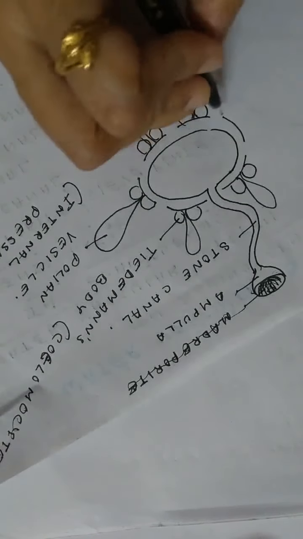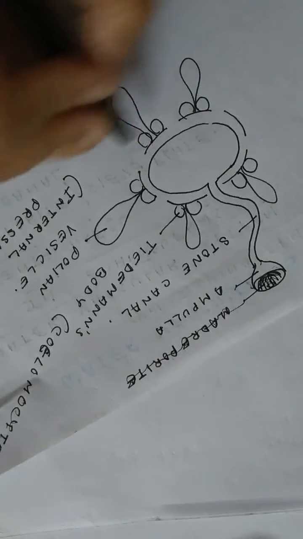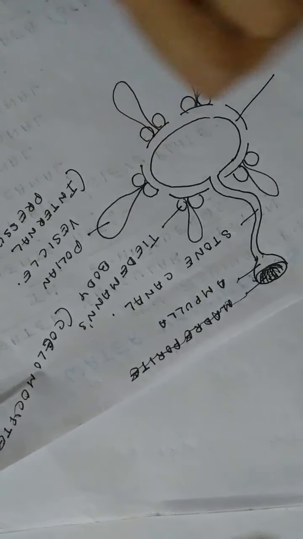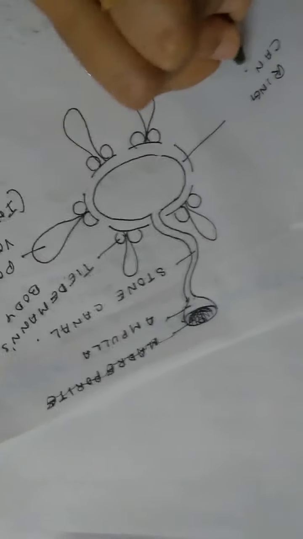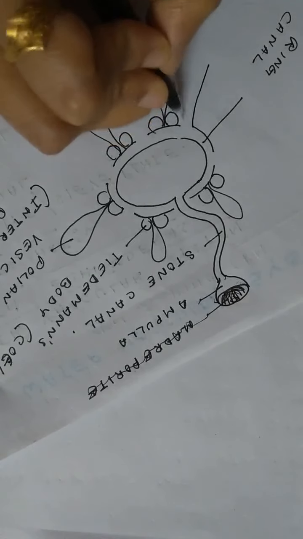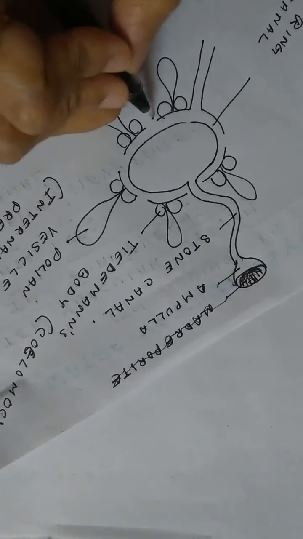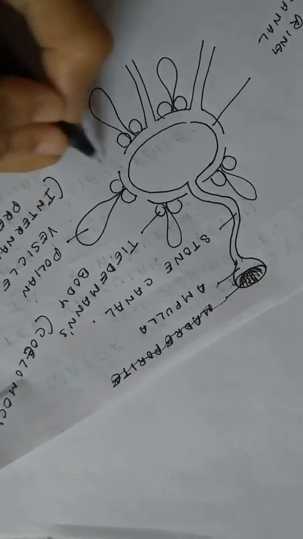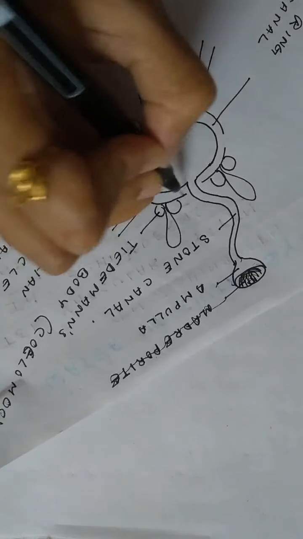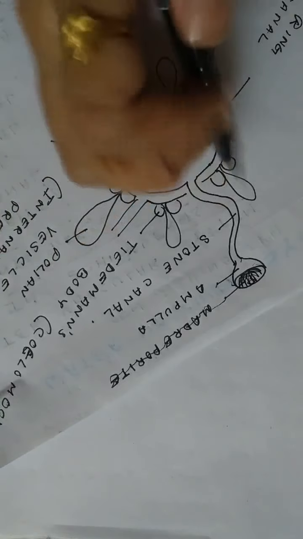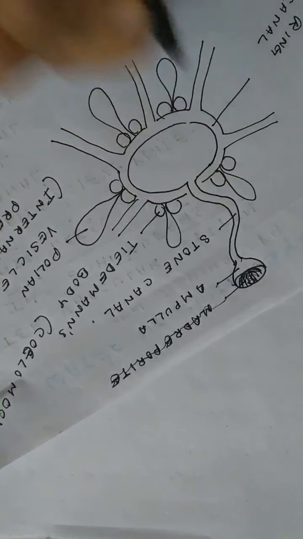Now, apart from these structures, the ring canal also gives off radial canals. 2, 3, 4, 5.